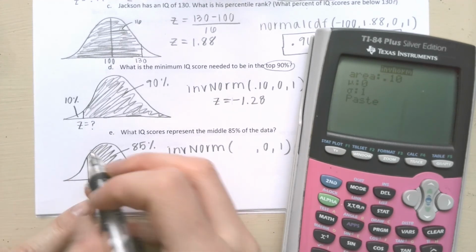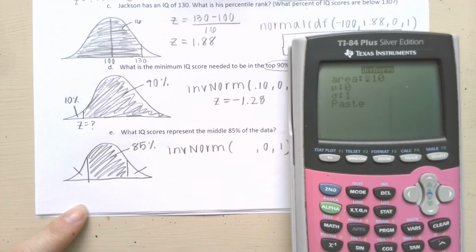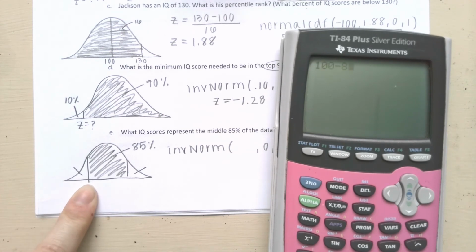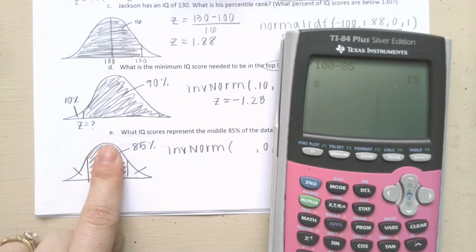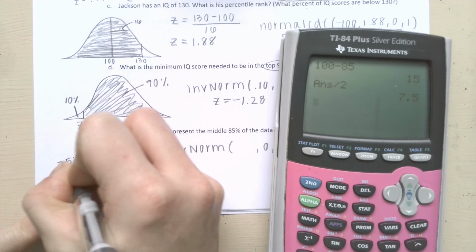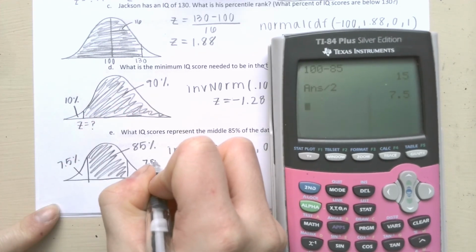So I need to figure out how much is left on each of these tails. Okay, I know that this thing has to add up to 100, so I'm going to take 100 and subtract the 85% that's in the middle. Gives me 15. I'm going to divide that by 2 for each tail. That leaves me with 7.5% on each tail there.